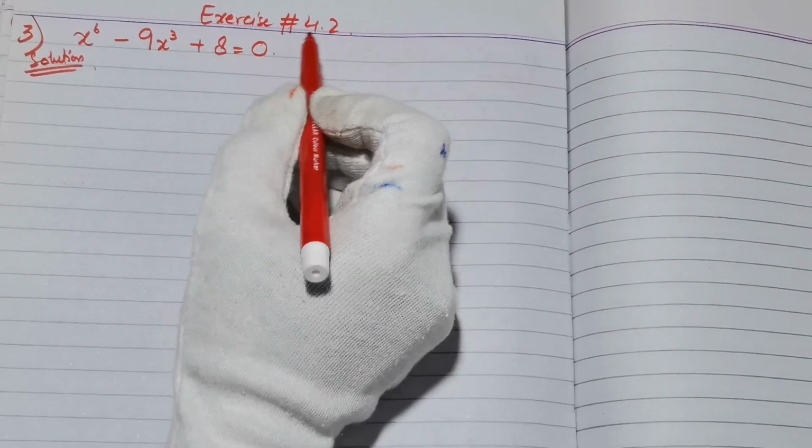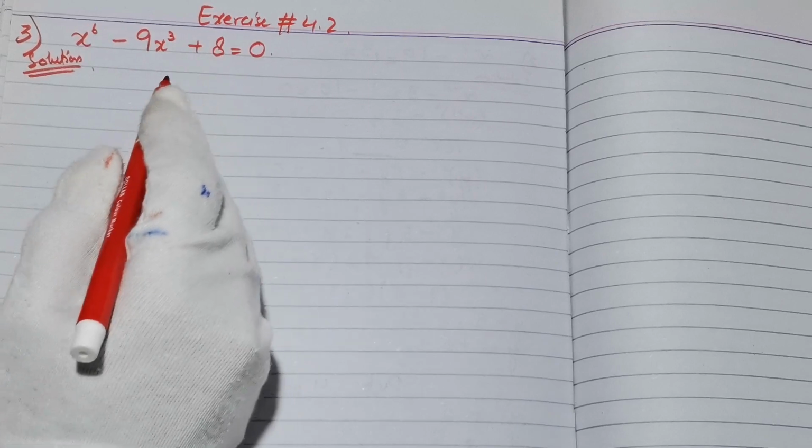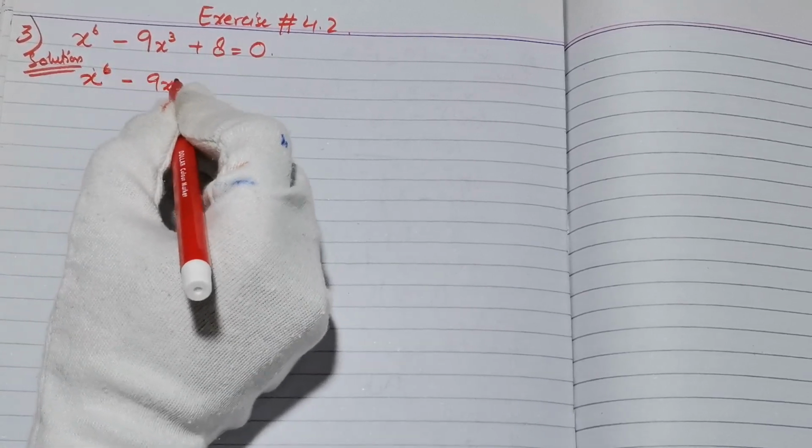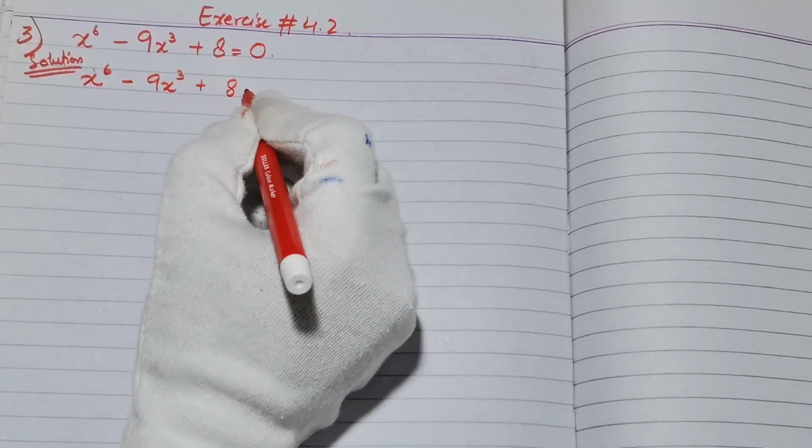Today we solve exercise 4.2 question number 3. How to solve this question? x^6 - 9x^3 + 8 = 0.